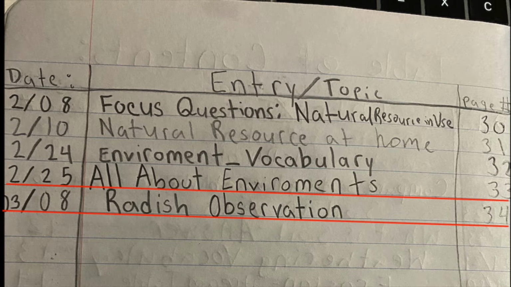Good morning, fourth grade. Today we will be using our journals. Before we get started, I want you to update your table of contents. On page 2, the date we are working on is 3/08. Our topic is going to be our radish observations, and we're going to add it on page 34. You will now have about 2 minutes to add this journal update to page 2 of your science journal.